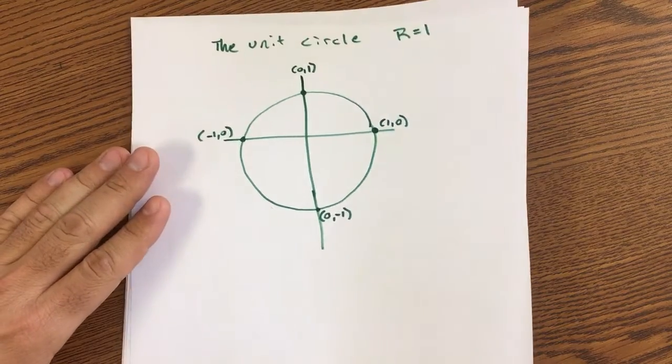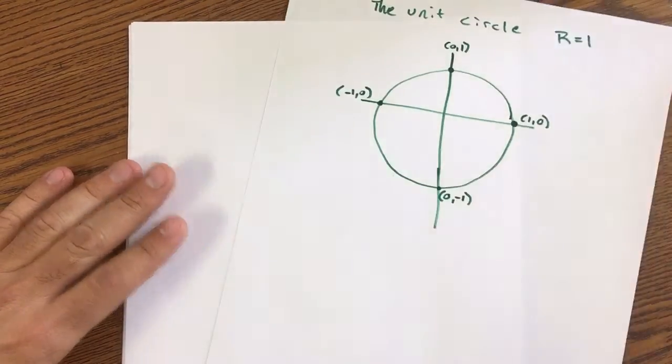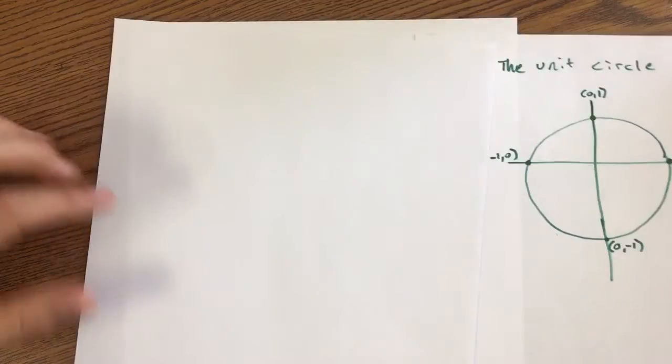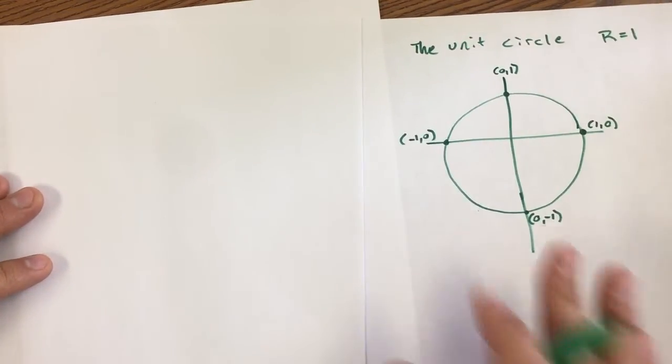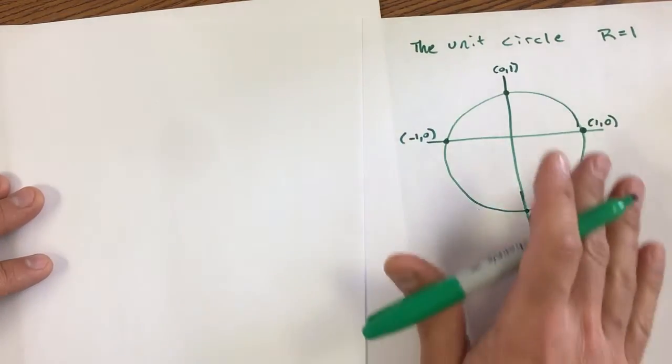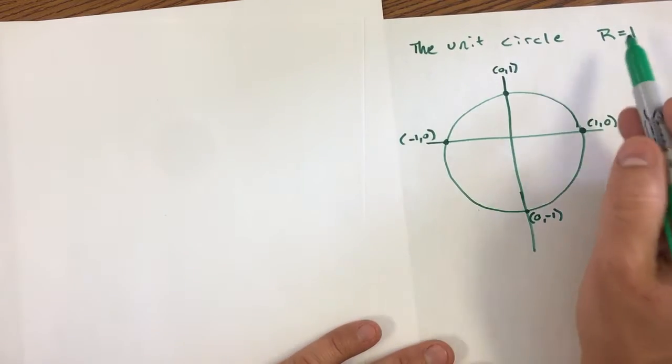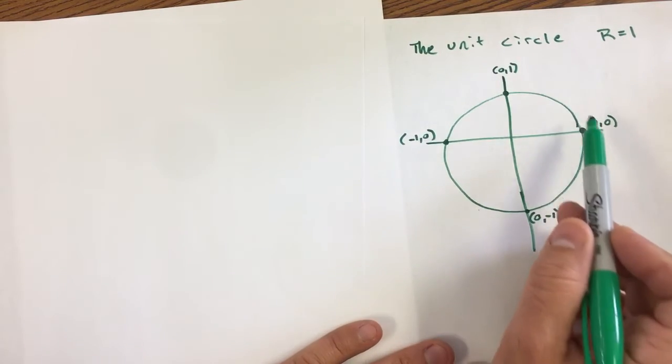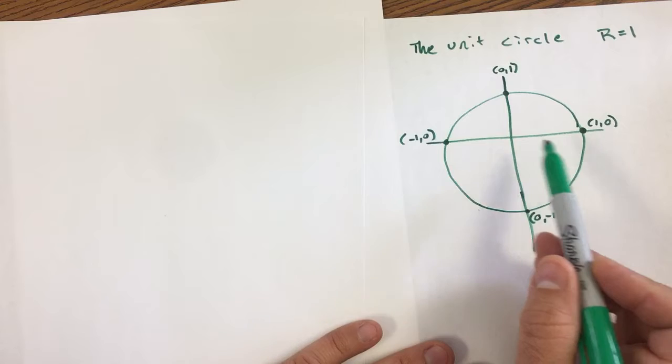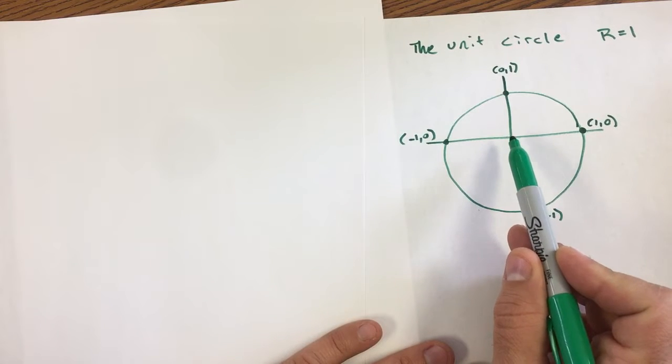Okay, we're gonna do the unit circle today. To do it, I'm gonna have a couple different things that I'm gonna use. I'm gonna use the actual unit circle and I'm gonna fill in values here. On the unit circle, we have a radius of 1, which means every point on this circle is 1 unit away from the center, which is 0, 0.